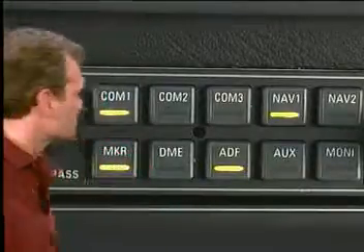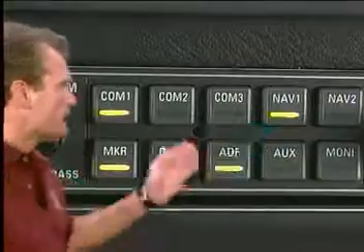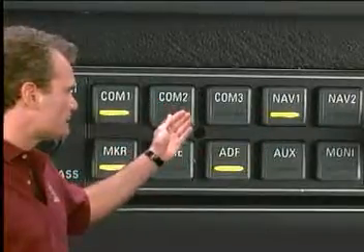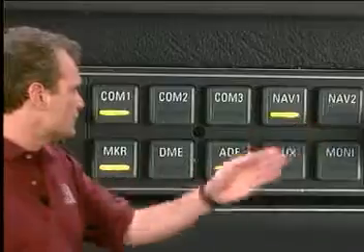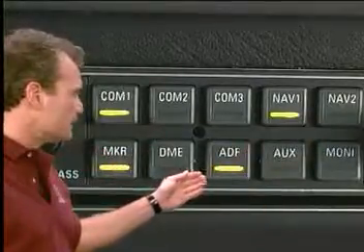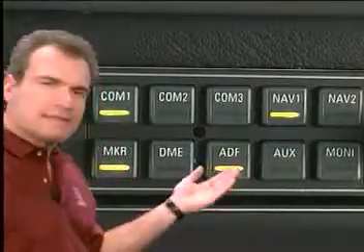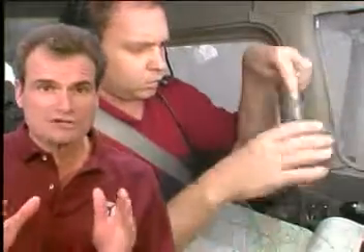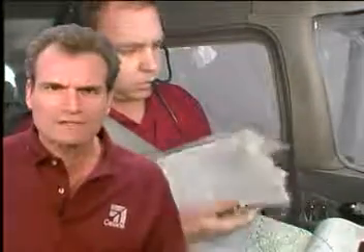Finally, use your audio panel as a checklist to make sure you've thought of everything. Start from the left to the right, and here you have COM 1 and COM 2 set, NAV 1 and NAV 2, the marker beacons and DME. Well, GPS is set in place of DME in this case, and last comes the ADF, and that's set up. So it looks like you haven't missed a thing. The final part of your setup is to complete your before landing checklist. That way you'll have nothing left to do except fly the airplane.